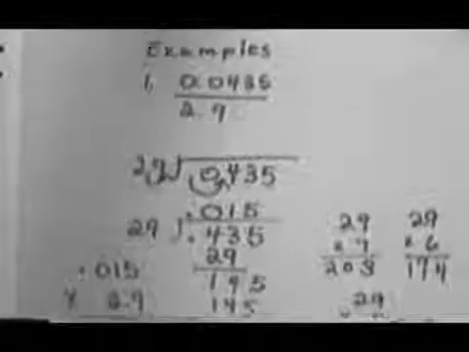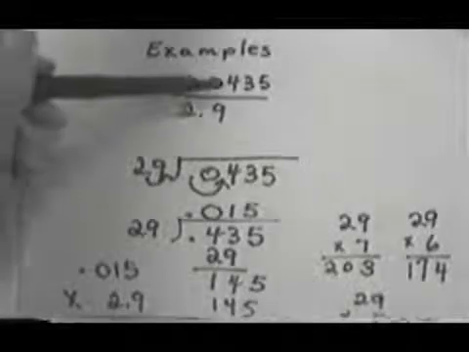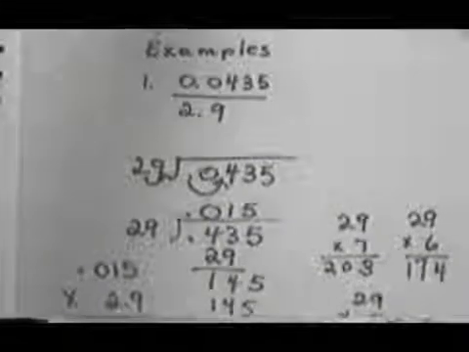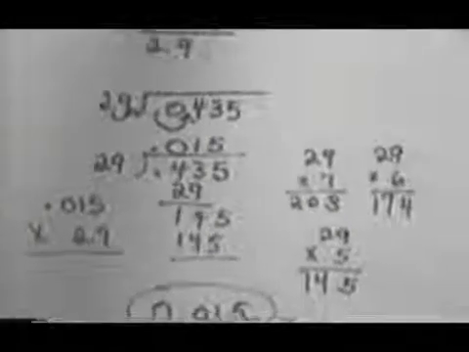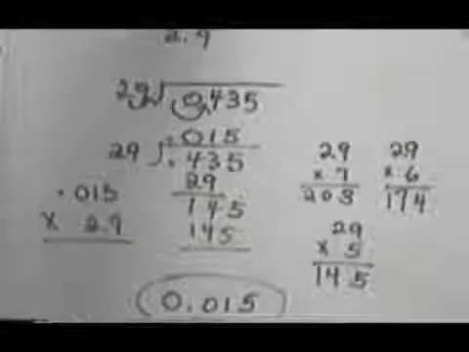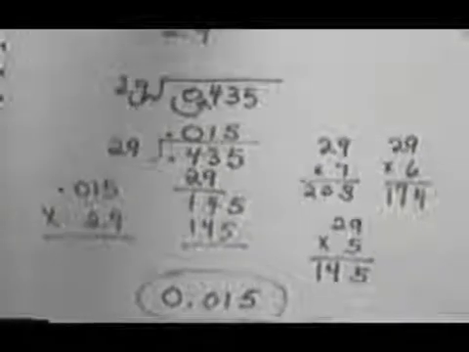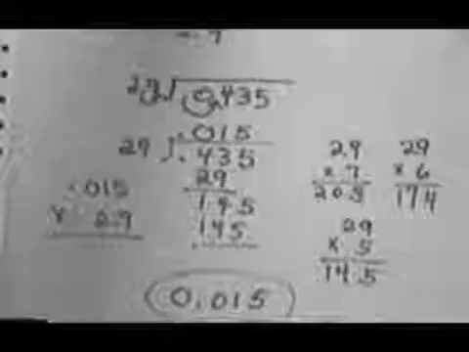And you might go back to the very beginning here. What we want to get is 0.0435. So that's what we want to get. So you have to look at what you had originally there. Otherwise, you won't be seeing if you did your decimal right. So let's check this out and see.